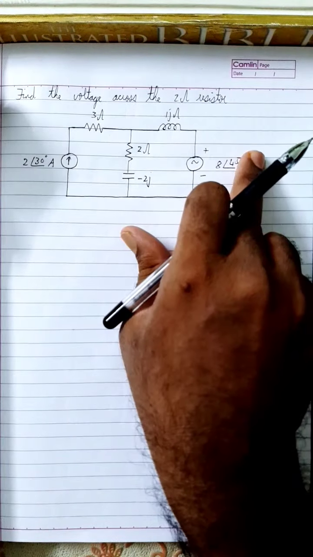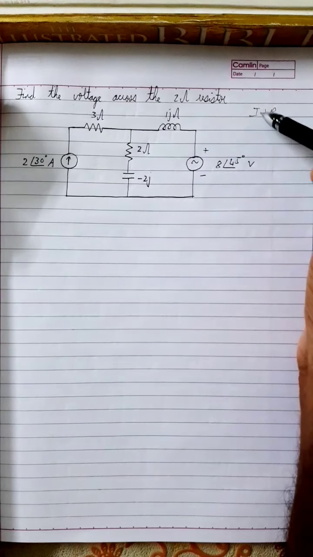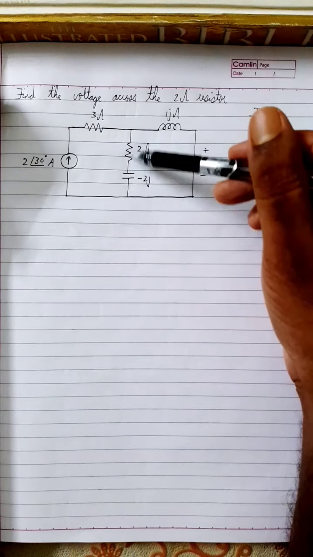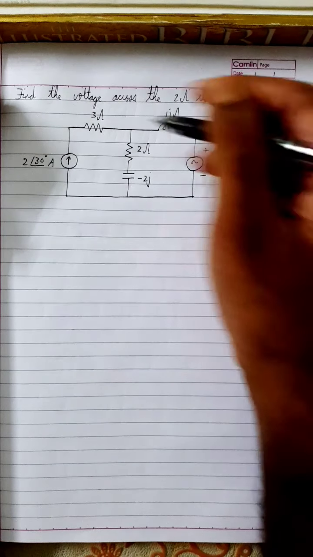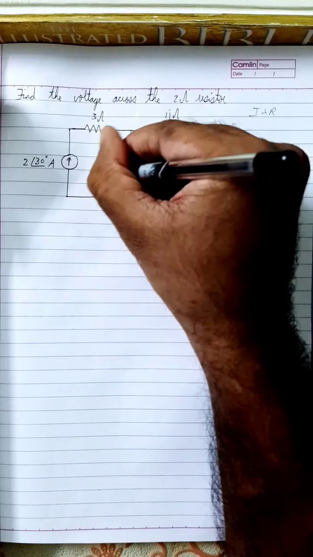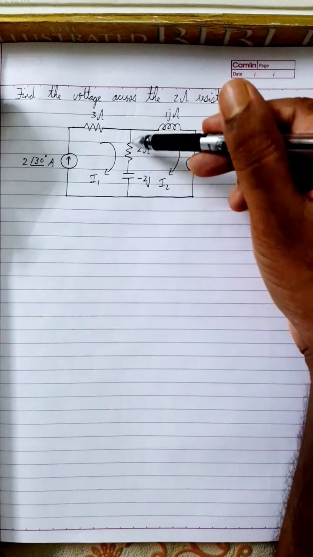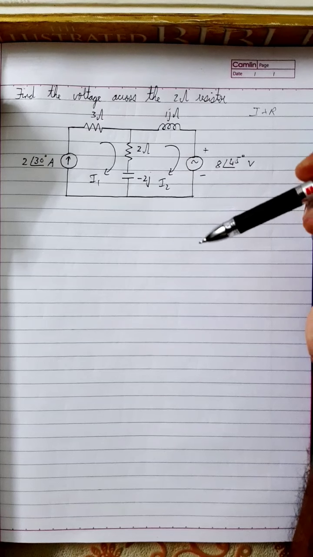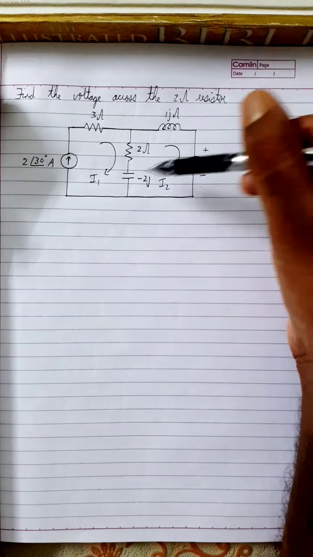Because V is I into R, and we know the value of R. R is 2 ohm, right? So you need to find the value of the current. Or what is the current that is flowing through this 2 ohm resistor? It is I1 minus I2, right? This is I1 and this is I2. So therefore the current through the 2 ohm resistor is I1 minus I2. So which means the voltage across the 2 ohm resistor is 2 into (I1 minus I2), right? So we need to find both I1 and I2, right?